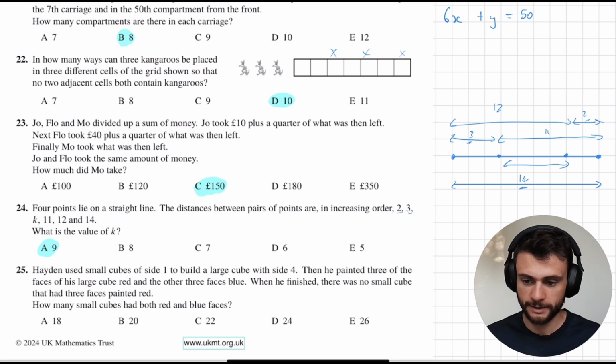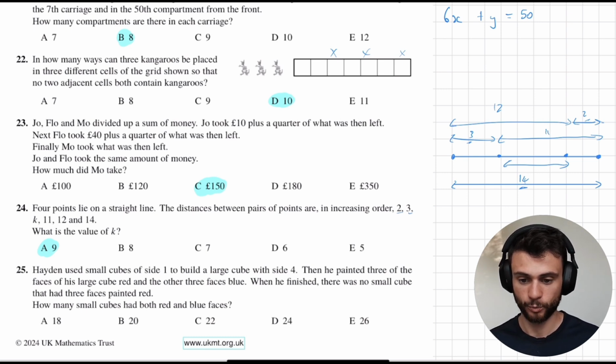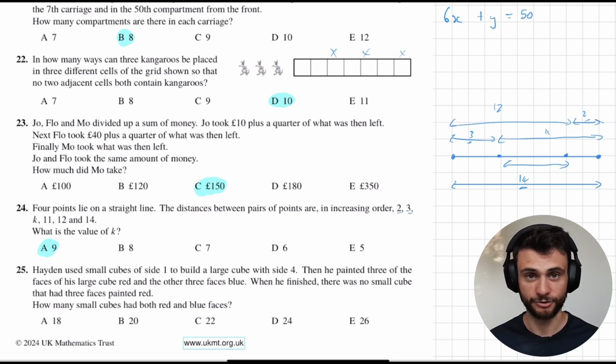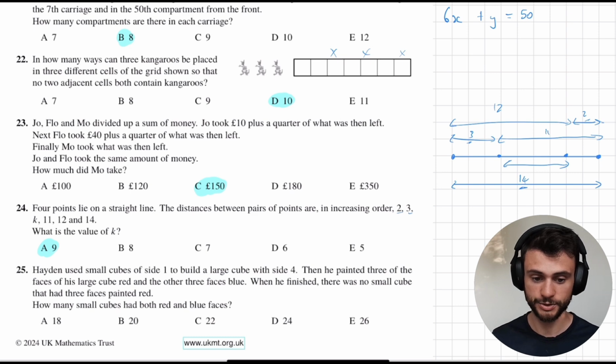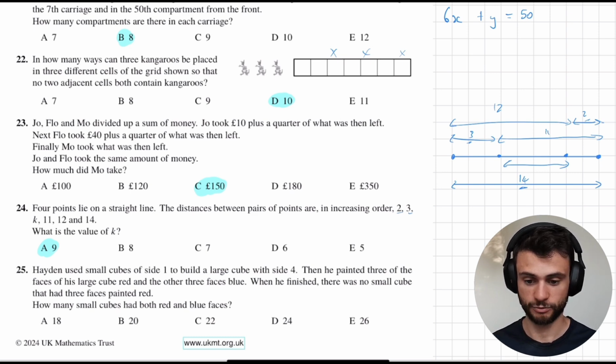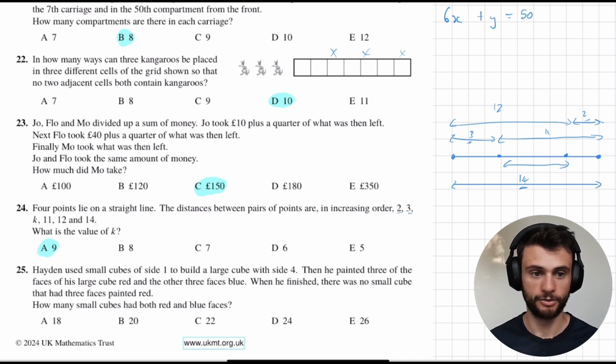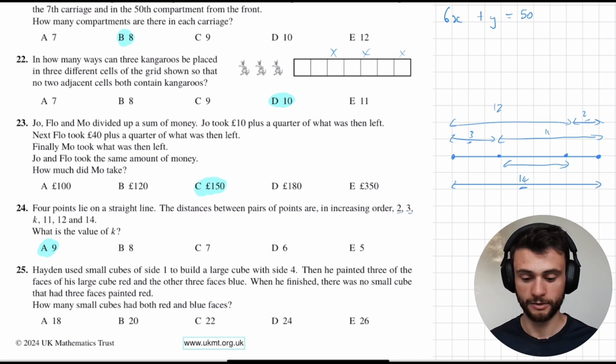And final question, 25. Hayden used small cubes of side 1 to build a large cube with side 4. Then he painted 3 of the faces of his large cube red and the other 3 faces blue. When he finished, there was no small cube that had 3 faces painted red. How many small cubes had both red and blue faces? So given that there was no cube with 3 faces painted red, then this kind of tells us how the faces were painted.